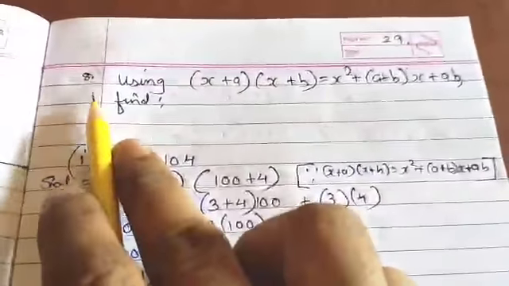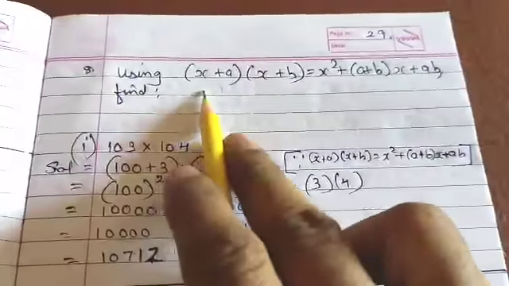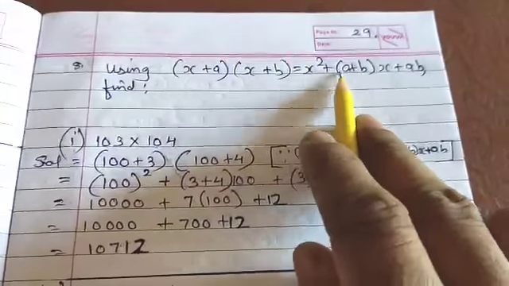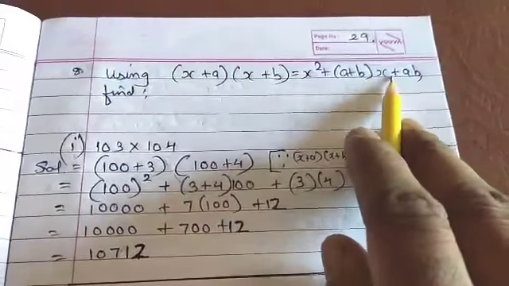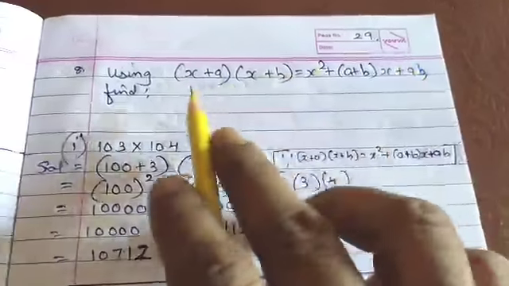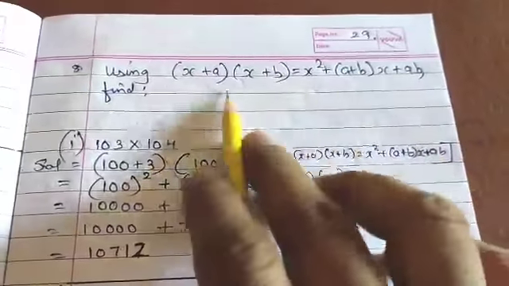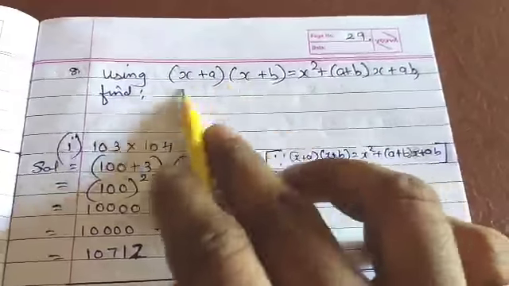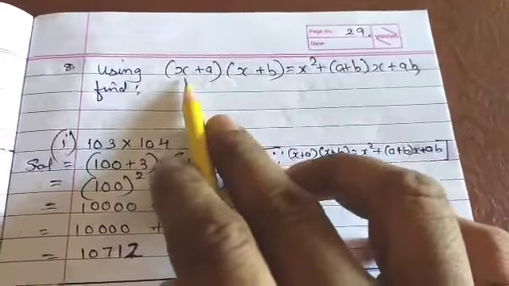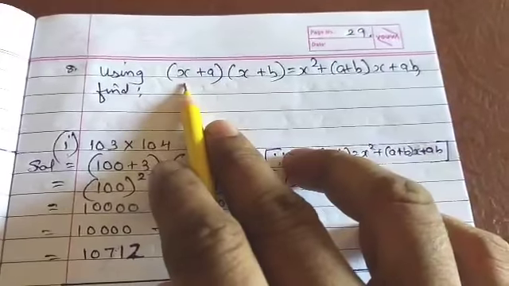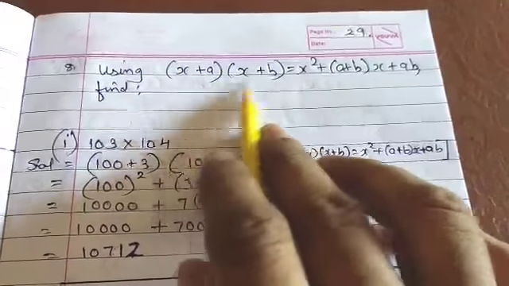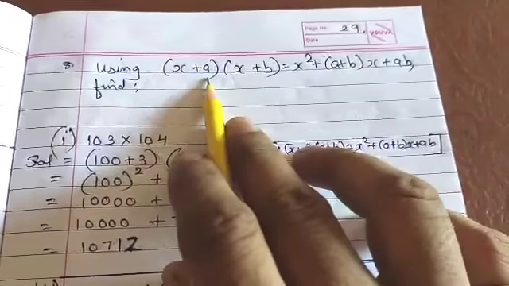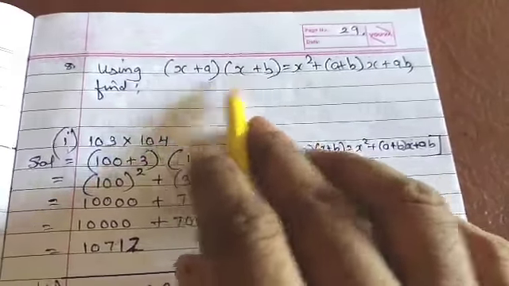Now let us see question number 8. Using (x plus a) into (x plus b) equals x square plus (a plus b) into x plus a into b. Now dear student, you have to apply this identity. It's very simple to memorize. See here, your x is common in both the brackets. One term of both the expressions, the first expression and the second expression, is common, and the second term of both the expressions is different.